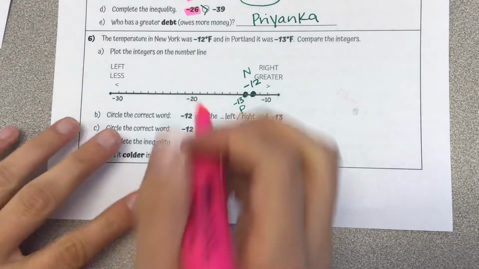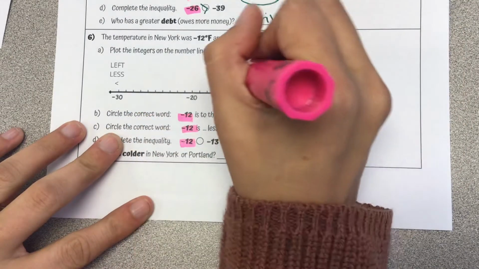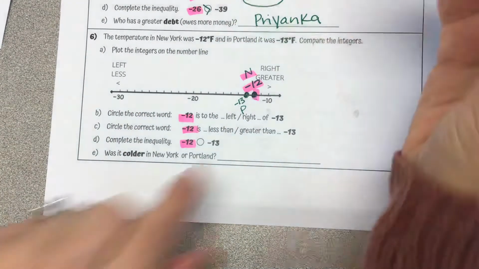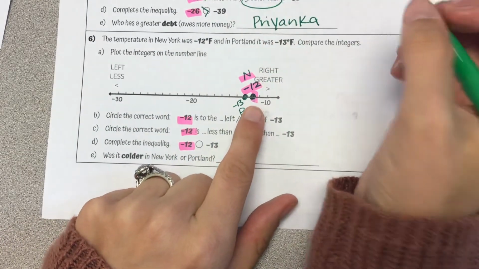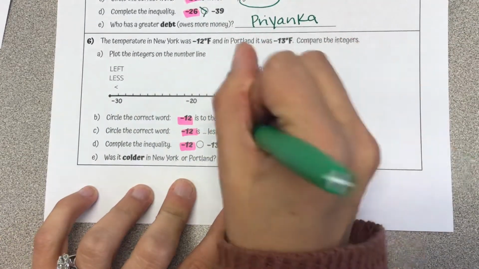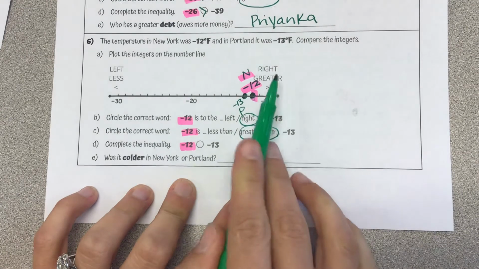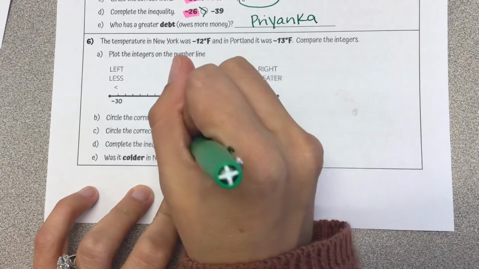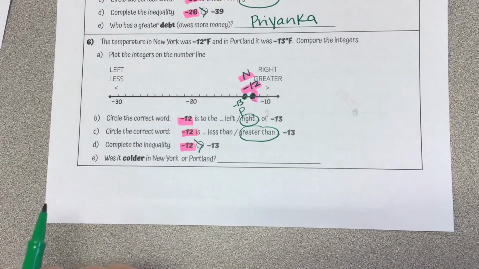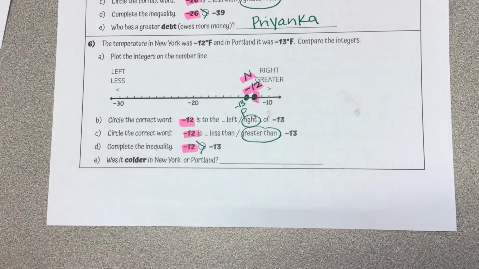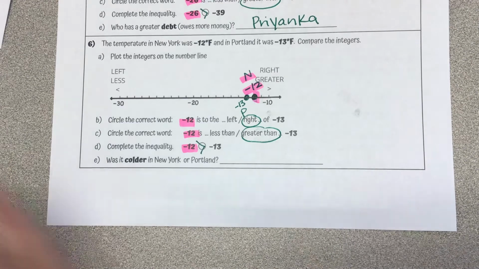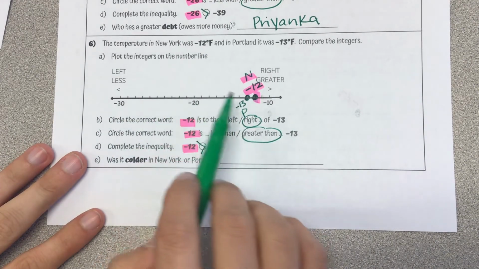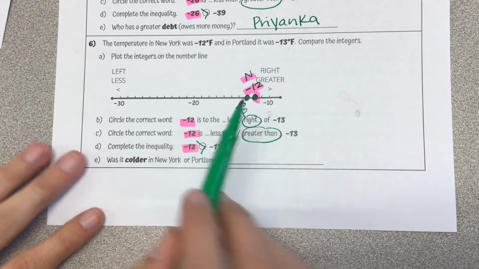When we are comparing the two, we're starting with negative 12, so we're starting with New York. That dot is to the right of the other one. To the right means greater than. And then our inequality sign, if I tilt it, is like this. Now it's asking, was it colder in New York or Portland? So colder should be further to the left. Bigger negatives are colder numbers. So which city was further to the left? Portland.